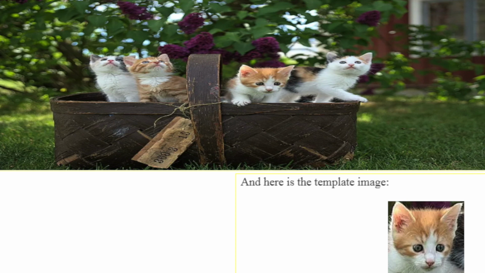So we are going to run all this code on this image and match the brown cat template. Whenever we apply this template to the image, we process from left to right and top to bottom.